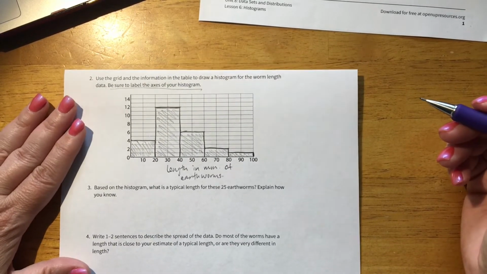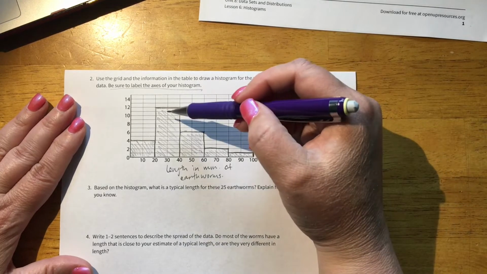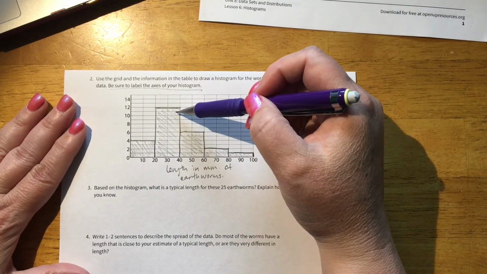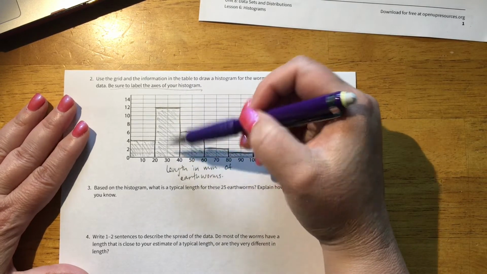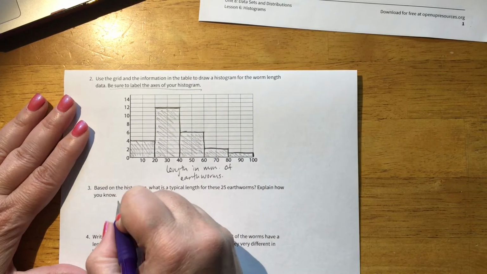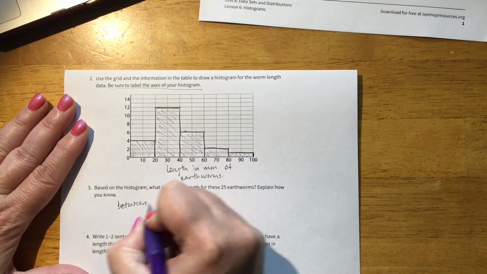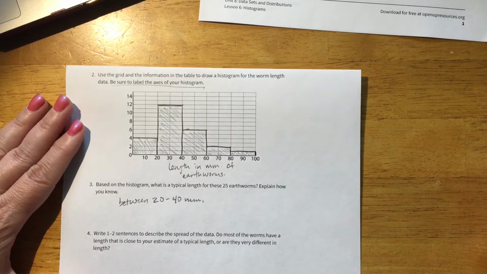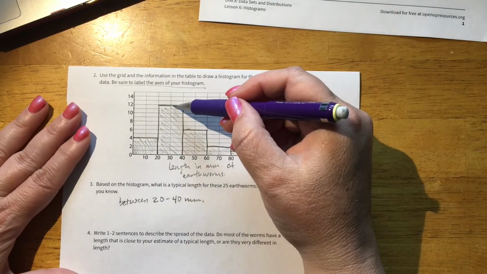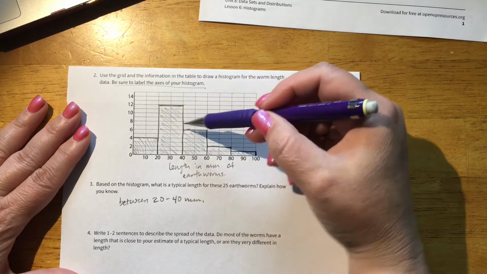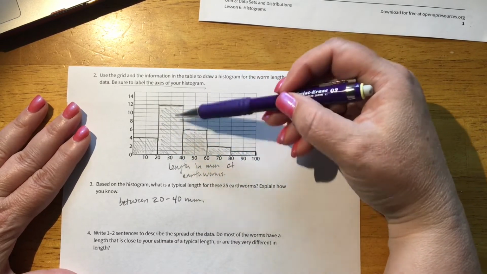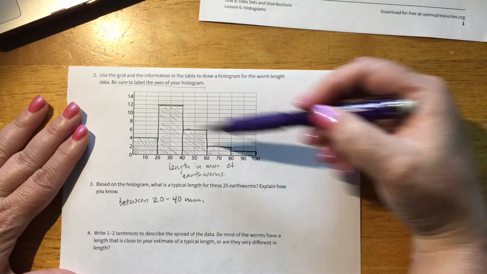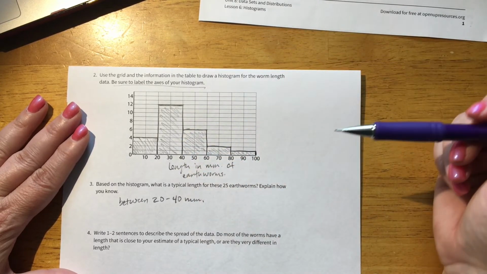Okay, so what is the typical length for these 25 earthworms? Well, it's somewhere in here, isn't it? So I'm going to say between 20 and 40 millimeters. Okay, and I know that because not only is it the highest bar, but it really kind of is the center of the data, isn't it? So you can explain that. It's the highest bar and the center of the data.